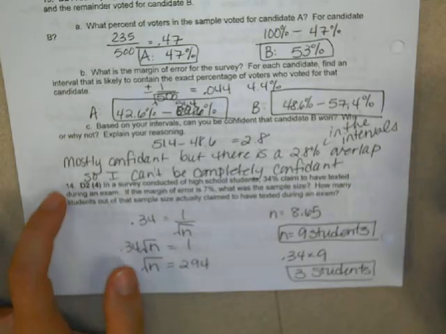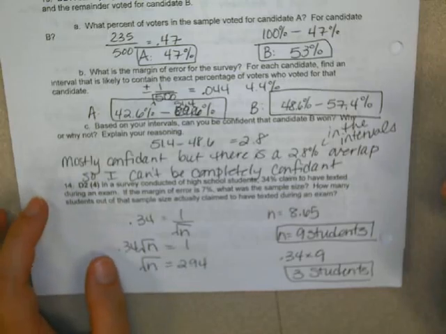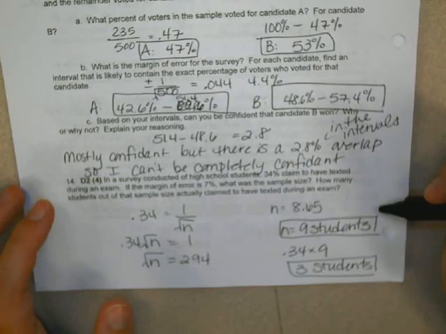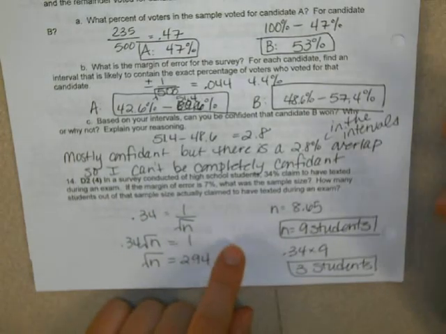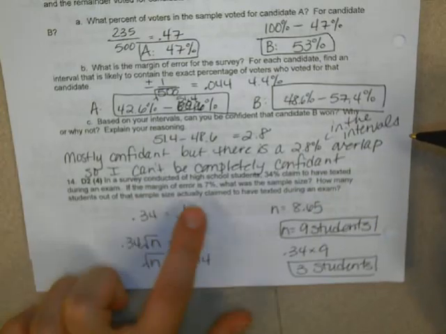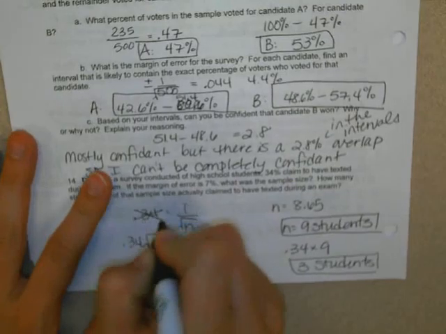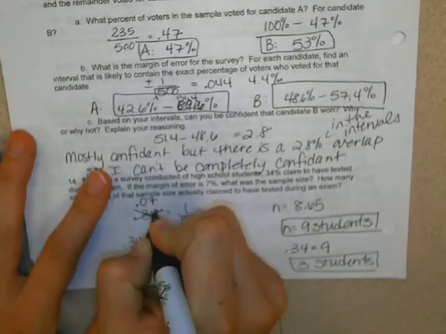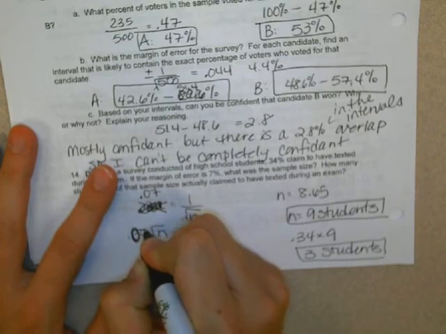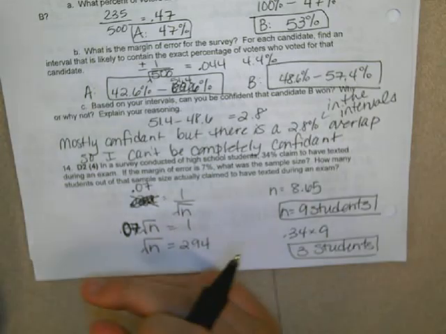Okay, for 14, in a survey conducted of high school students, 34% claim to have texted during the exam. So we're looking for the sample size. Oh, and I did that wrong because I put in 0.34 instead of the margin of error. Whoopsie. Okay, let's try that again. So that should be 0.07. So this is 07. And then 1 divided by 0.07 should be 70, but let's make sure. Oh, no.